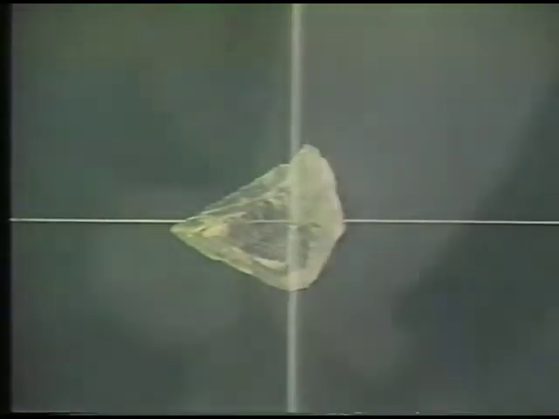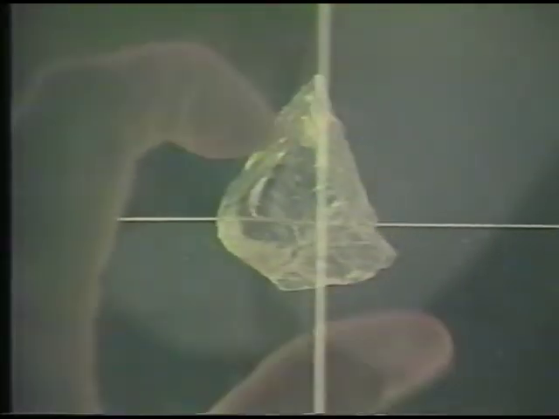Let's look now at the fluorite. Here's the fluorite mineral grain, and if we rotate the fluorite, we see nothing, no position in which the fluorite actually transmits light between the crossed polarizers.